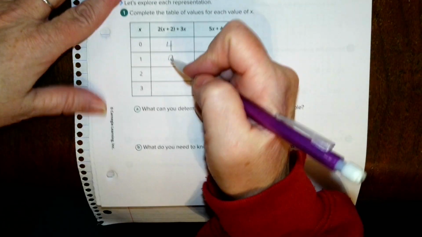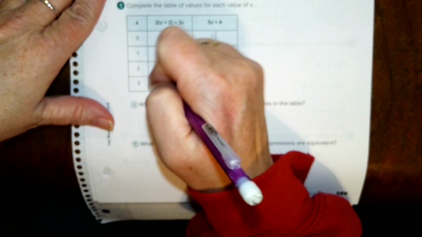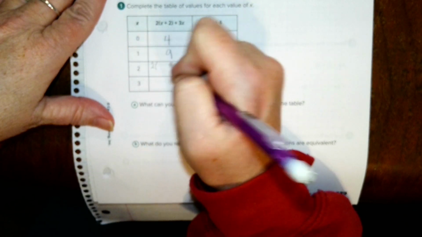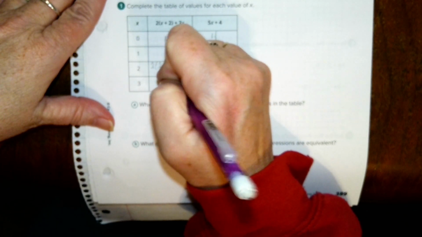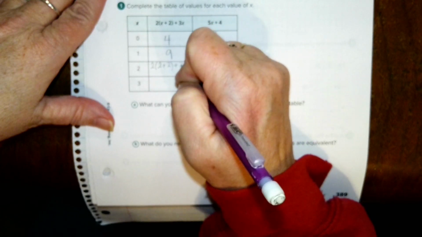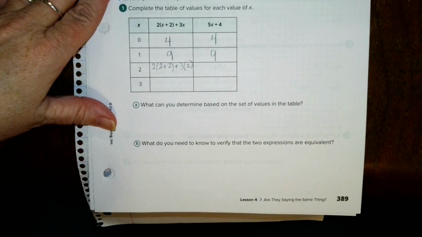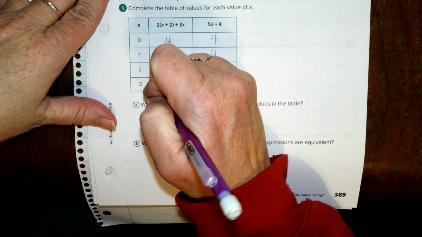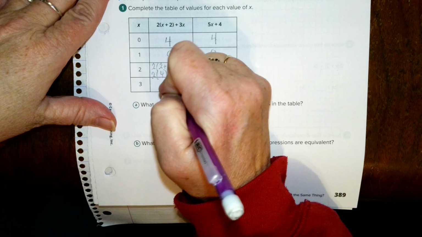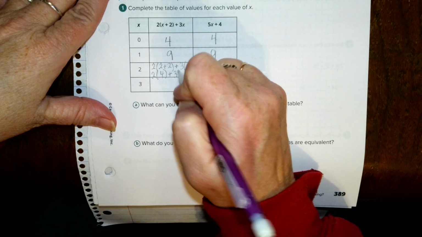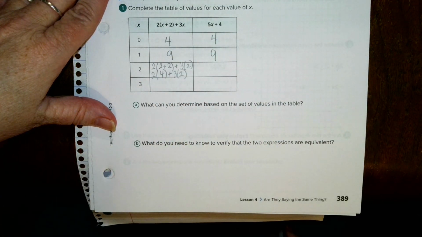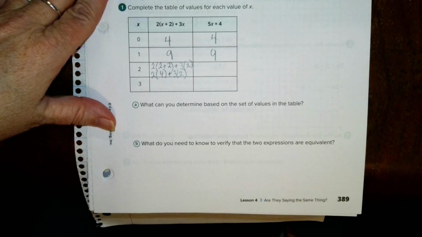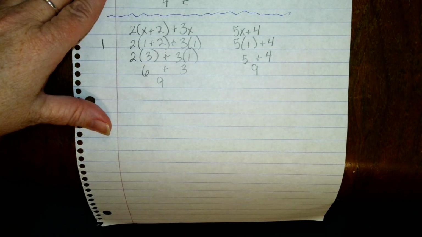Okay. All right, so I'll try to put it inside here and see what happens. I think there's just too much. So 2 times the quantity of 2 plus 2 plus 3 times 2. So here we have 2 times 4 plus 3 times 2. See, I just don't have enough room in there to write it all. Okay, so I'm going to finish it up over here.